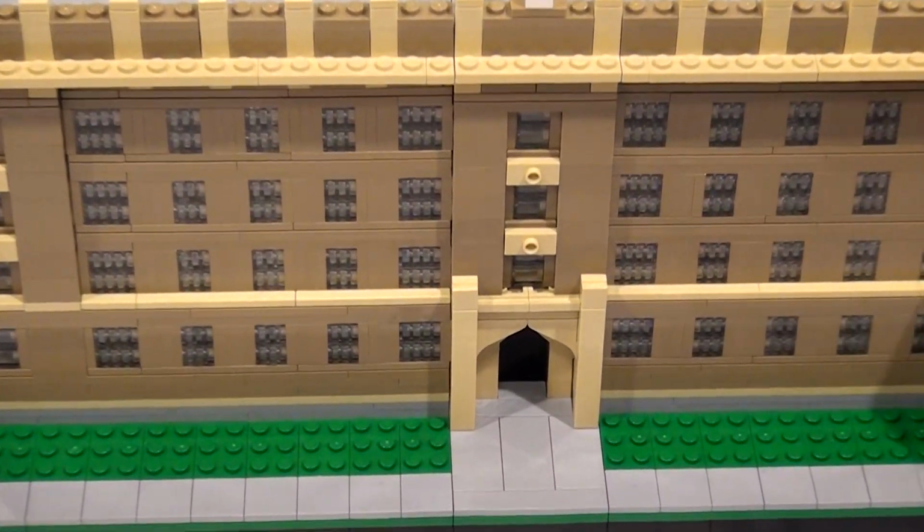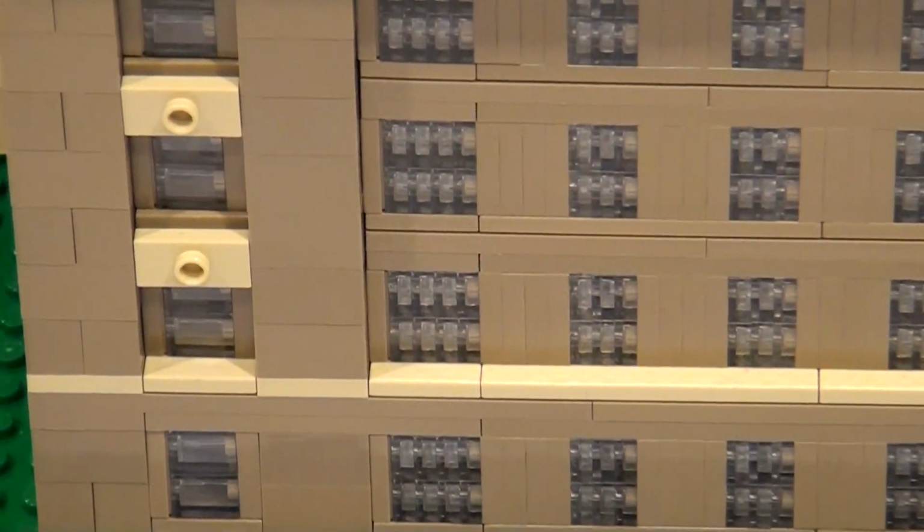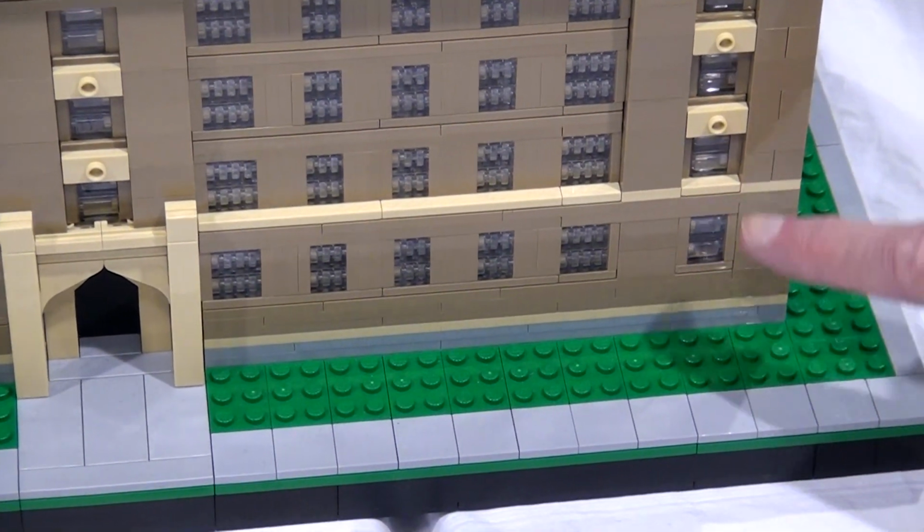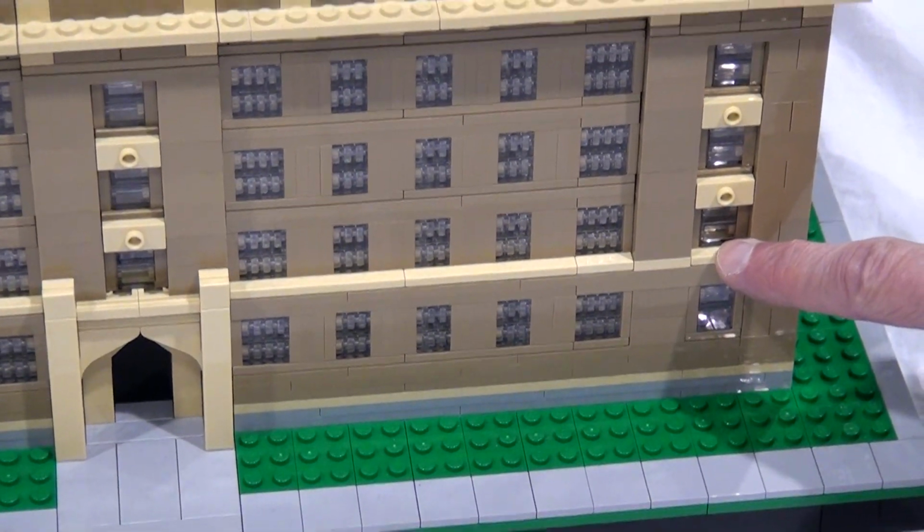These guys are all sideways. There's like 4 different styles of windows. There's these wide ones, there's narrow ones, there's these narrow ones which are different sizes than those, and then these narrow ones inset. So that was kind of difficult.